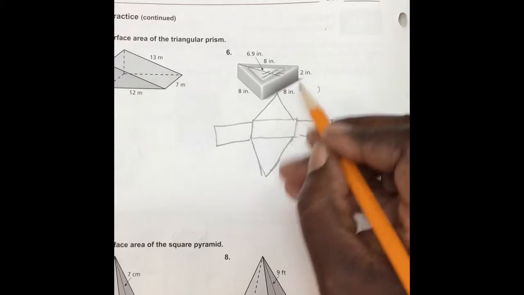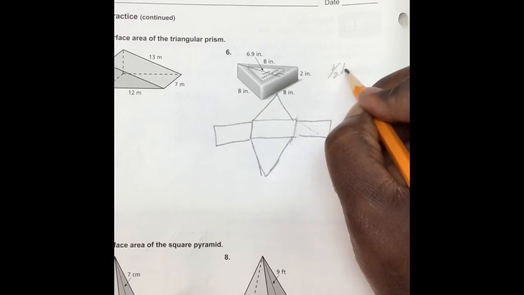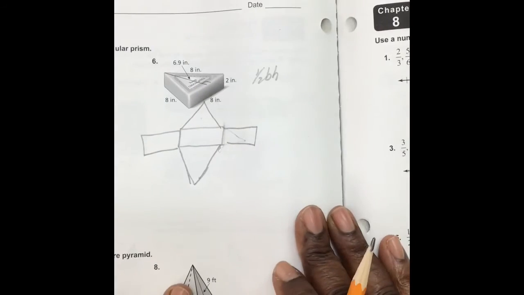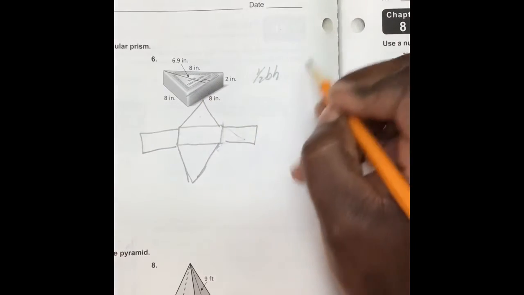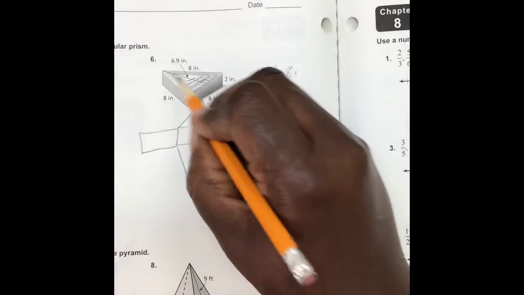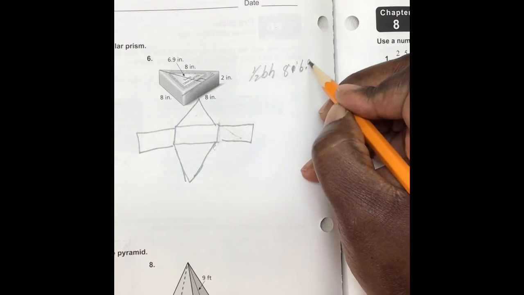So now for the triangles, it's half the base times the height. We know that the base in this case of our triangle is 8 and the height is 6.9.